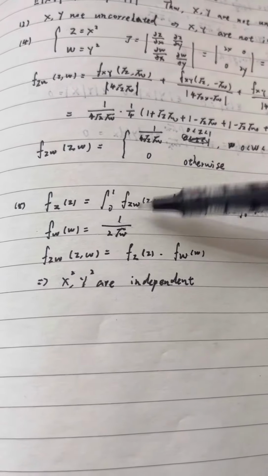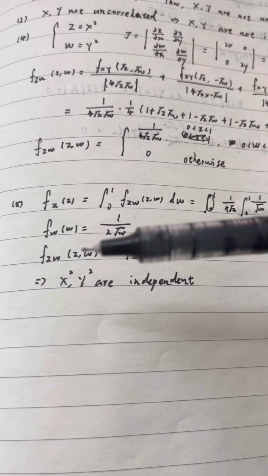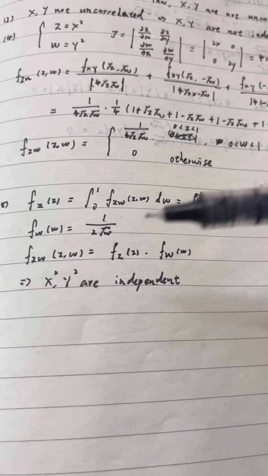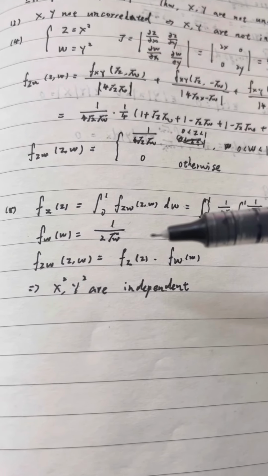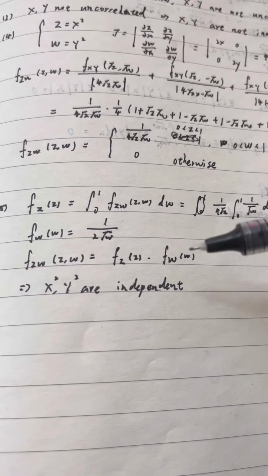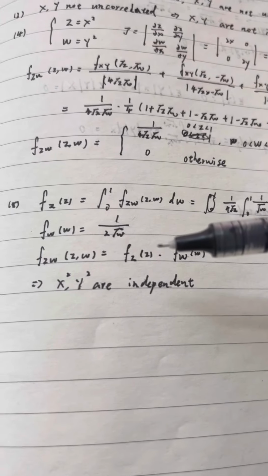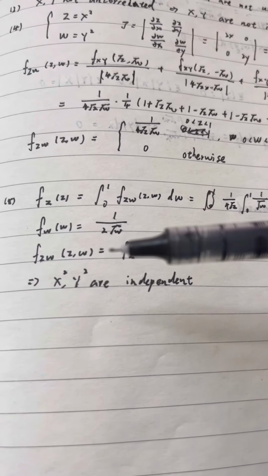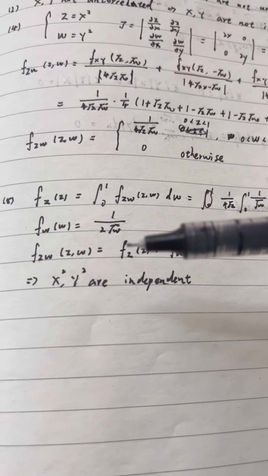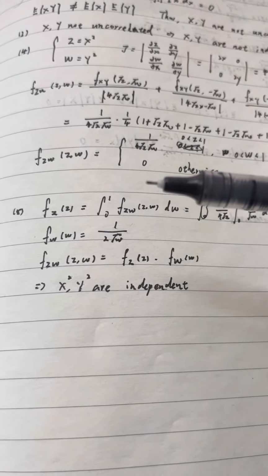And so we have that the joint density function equals the marginal density function of Z times the marginal density function of W. So we know that Z and W are independent, which means X squared and Y squared are independent. So that's all for question 1. Thank you.